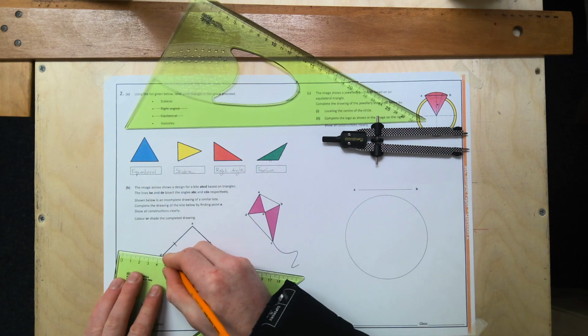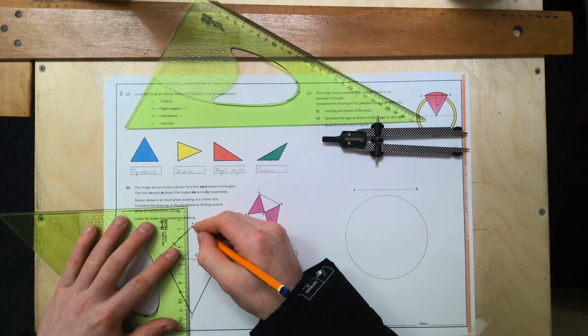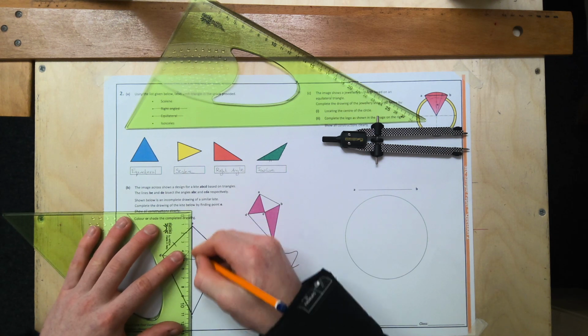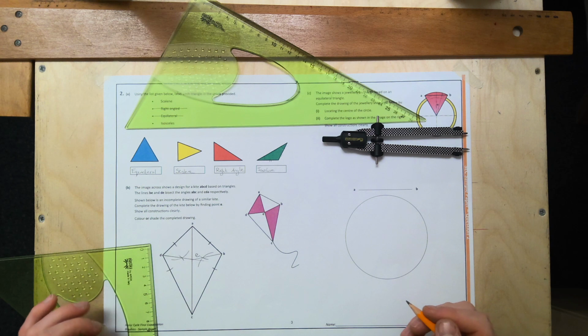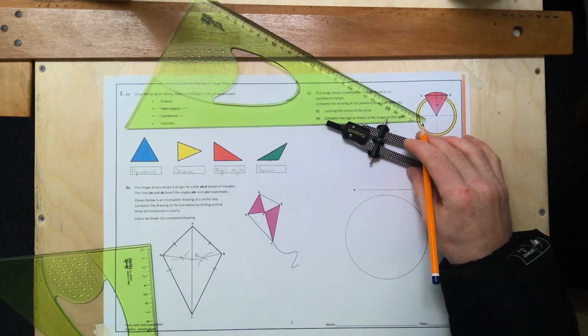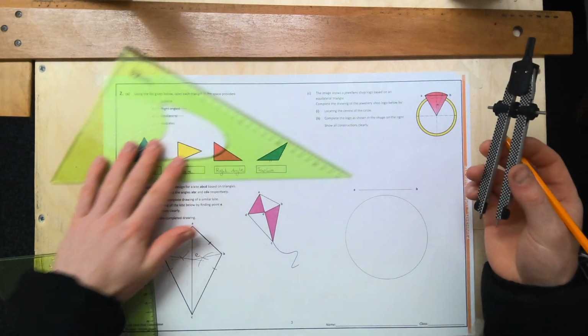Them two lines then intersect. That gives us point E. Okay? And A to C gets joined down through it there, and they should meet right in the middle there, like that. Okay? So that's that kite fully completed. Colour or shade the drawing, I'm going to leave that up to you now, alright? So you colour and shade that yourselves.